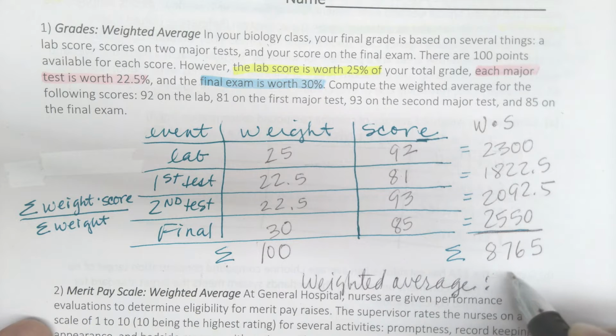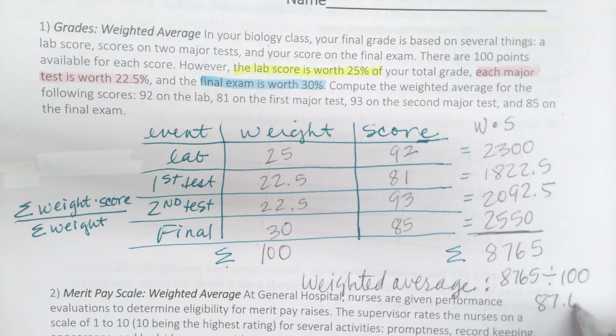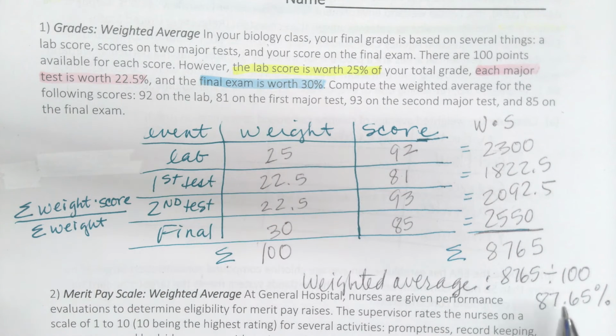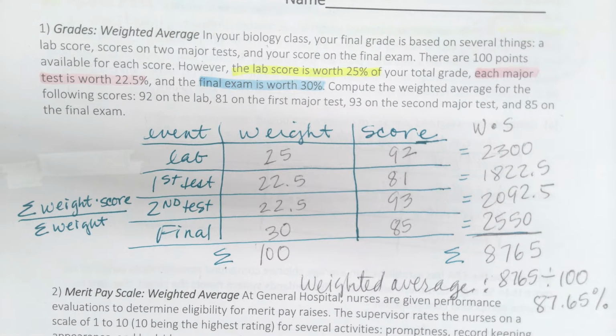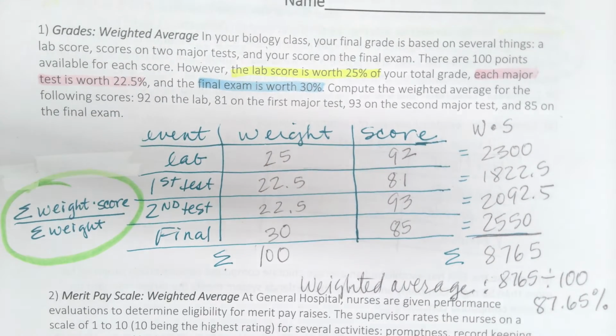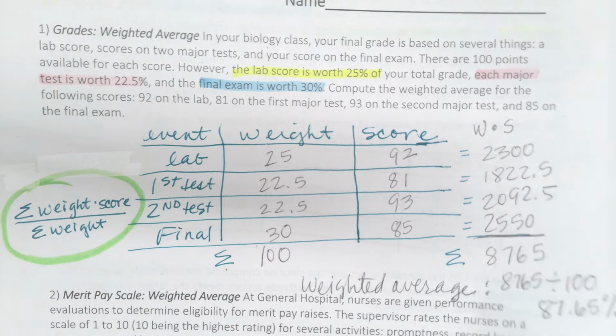I would do 8765 divided by the sum of the weights, 100. So divide by 100, and my final answer is 87.65. So 87.65% is what this biology class grade would be in this specific scenario. So again, the formula that you're really looking at here is the sum of the weight score divided by the sum of the weight. And sometimes the most difficult part is making the little table.